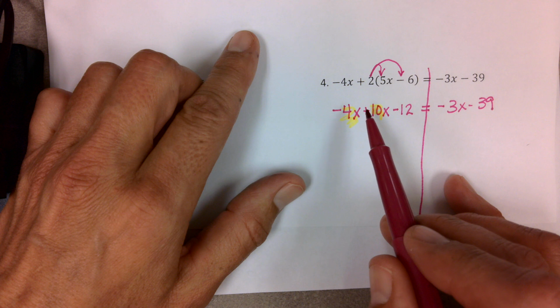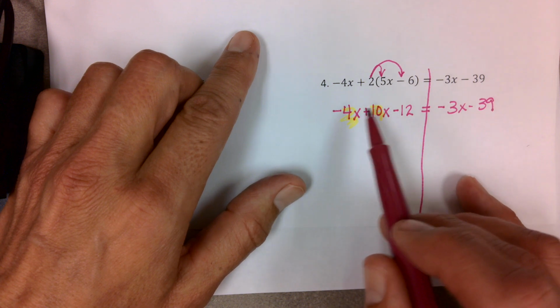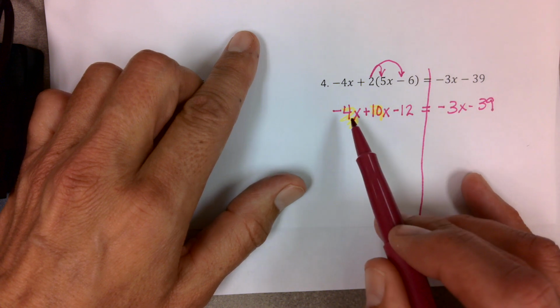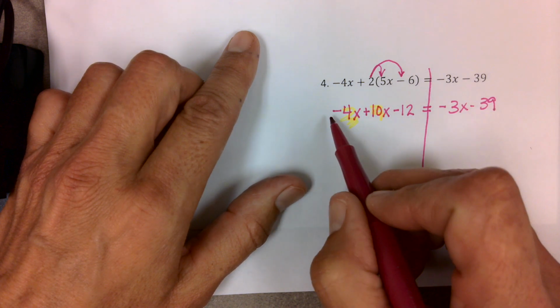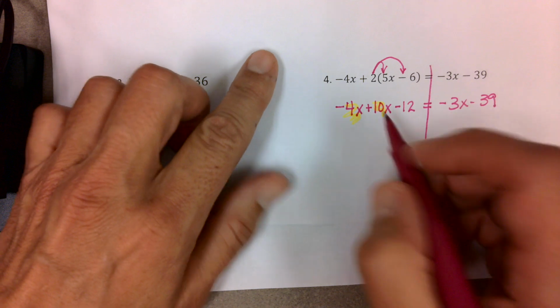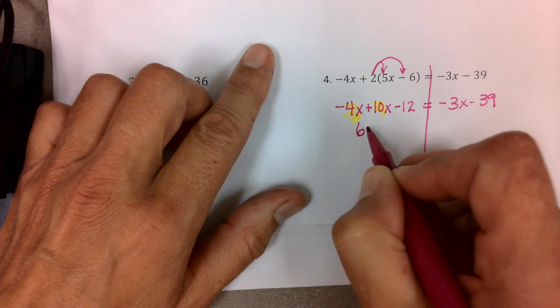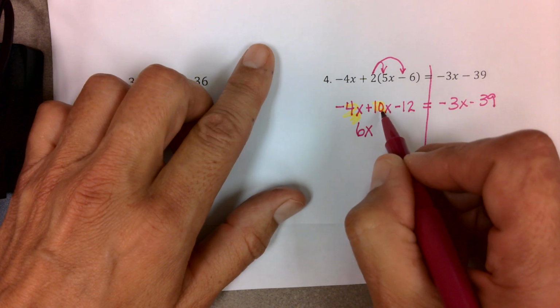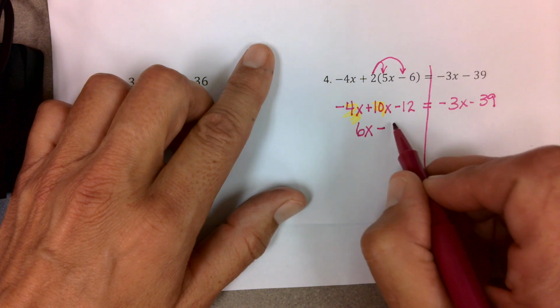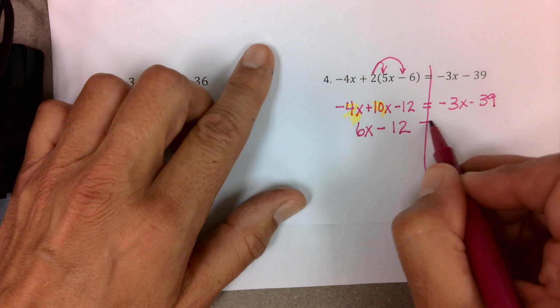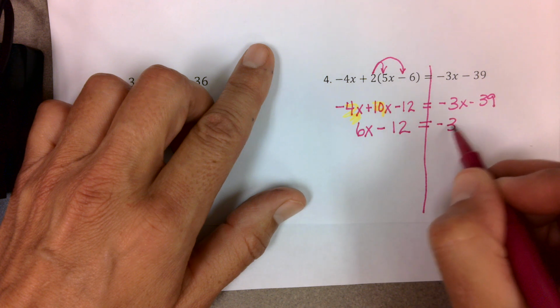You can either do negative 4 plus 10, or you could do 10 minus 4, however you want to look at that. In your calculator, if I did 10 minus 4, you should get 6 and keep that x, so 10x minus 4x gives us 6x.